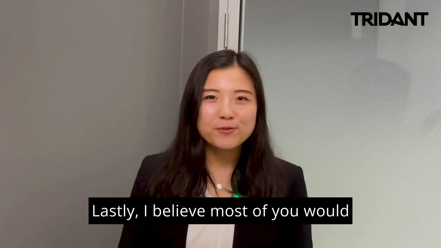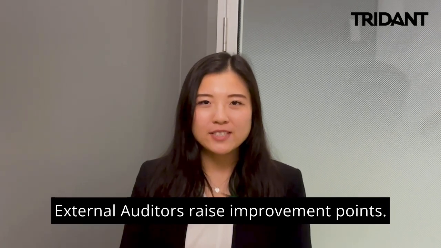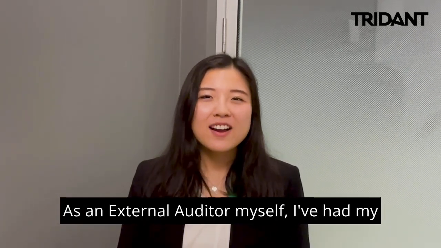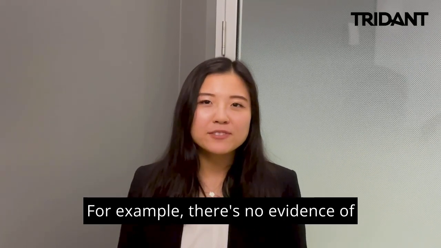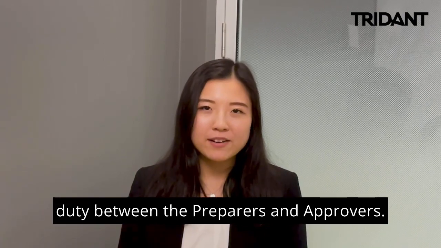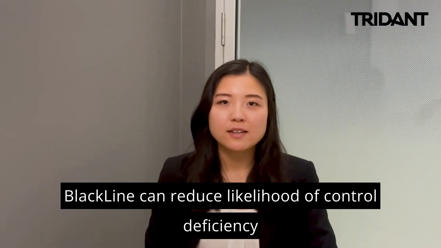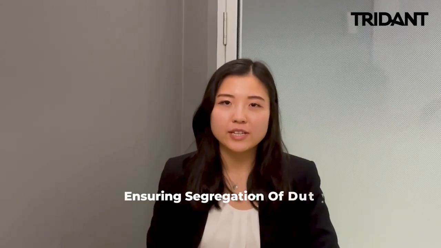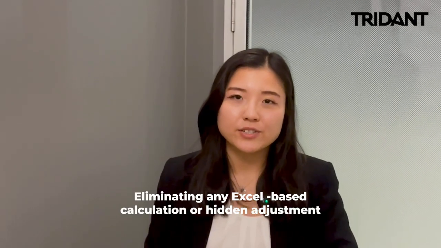Lastly, I believe most of you would have experienced after an audit where the external auditors raise improvement points. As an external auditor myself, I've had my fair share of writing management letter points, and most of them are around control deficiencies. For example, there's no evidence of review, or there's no segregation of duty between the preparers and the approvers. BlackLine can reduce the likelihood of control deficiency by ensuring segregation of duty, automating transaction matching, and also eliminating any Excel-based calculation or hidden adjustments.